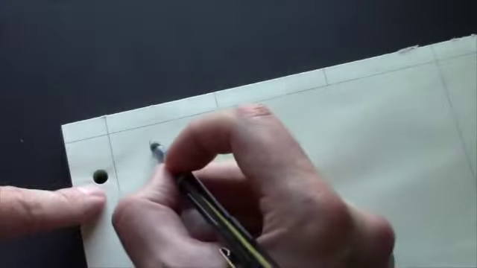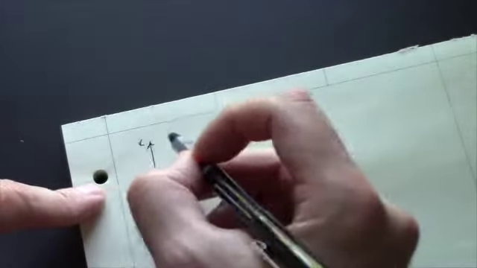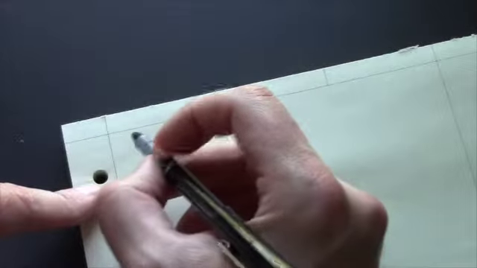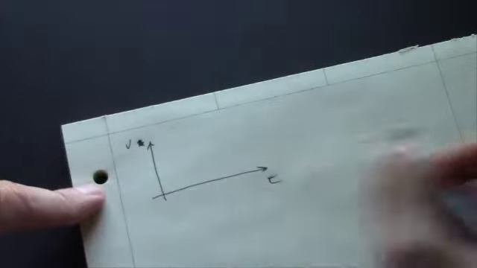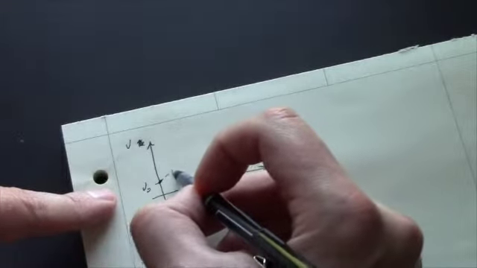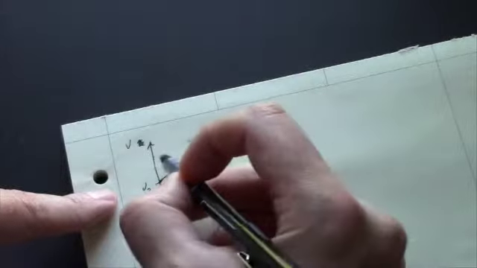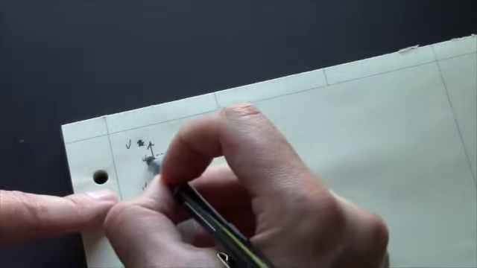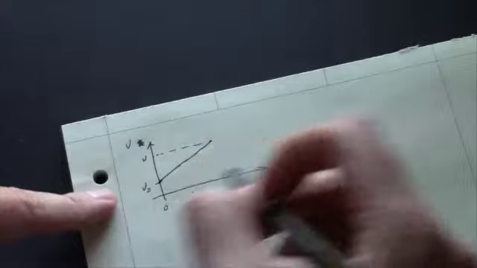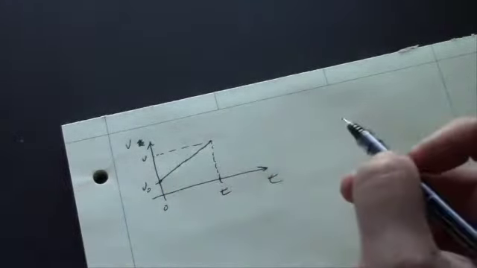Okay, so now equation number 3. The easiest way to see where equation number 3 comes from is to imagine a velocity versus time graph. Let's say I start off at some initial velocity, and so my velocity is increasing. So I end up at some final velocity. Again, I'm going to start at some time 0 and end at some time t.